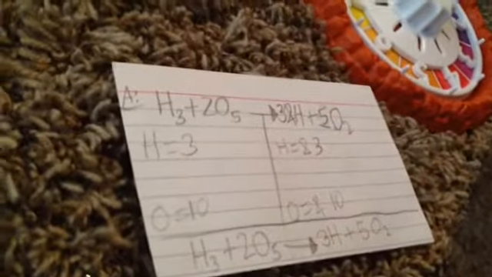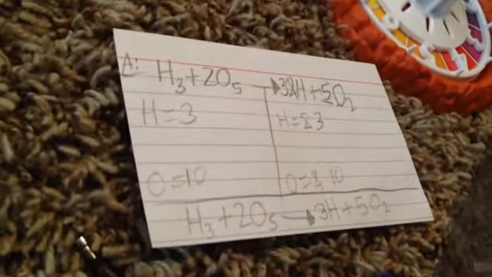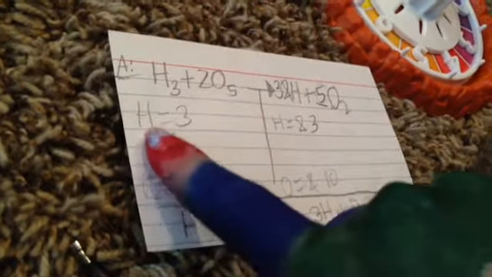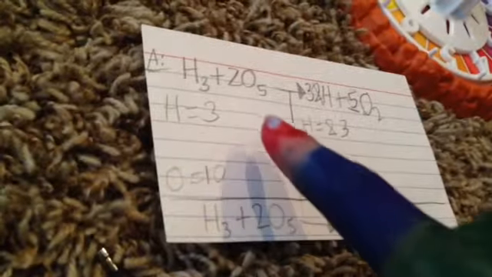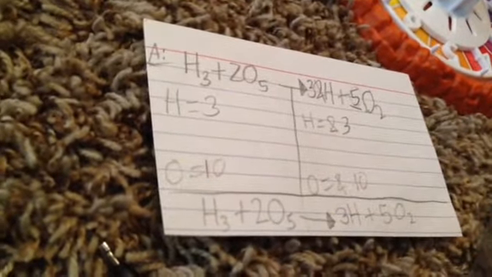All right. Let's see what he put. So, first, what he did was he laid it all out like so. And then he also did what Dasher did, which is very good. Write how many hydrogens you have and oxygens you have, which are 3 and 10. Very good.